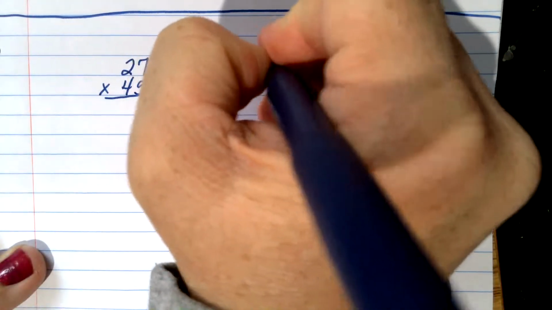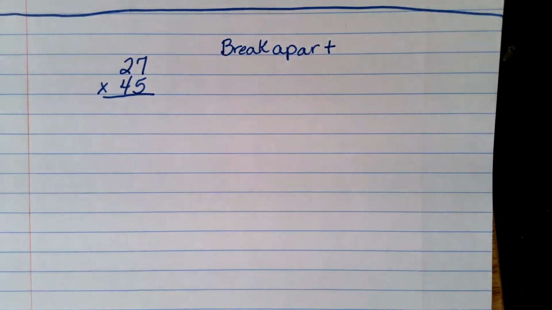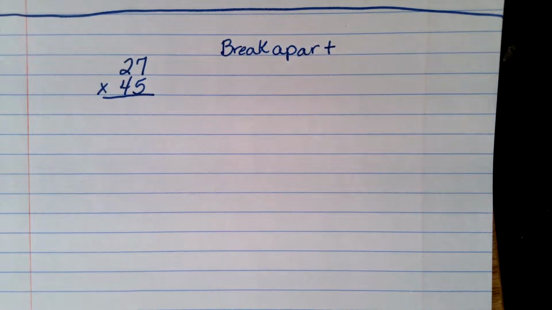So let's say we have a number. Let's go with 27, and we have a number, let's say 45. 27 times 45. Basically, the way that we're going to solve this problem, whether we do it the regular algorithm way or whether we do it the break apart way, we're going to get the same answer, and it's really the same method. We're just doing it and showing it in a different way.